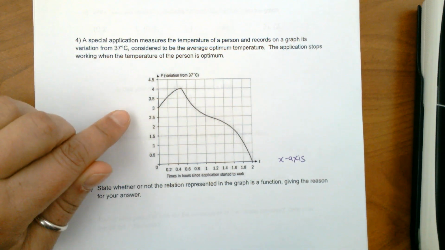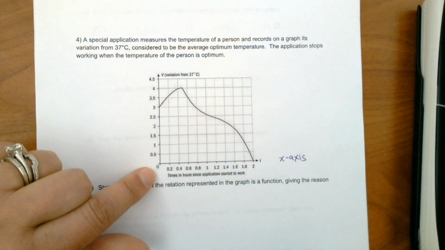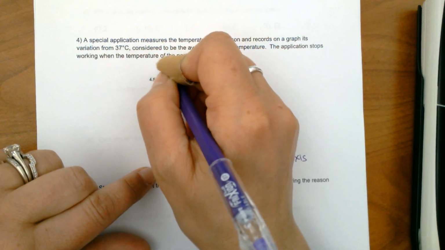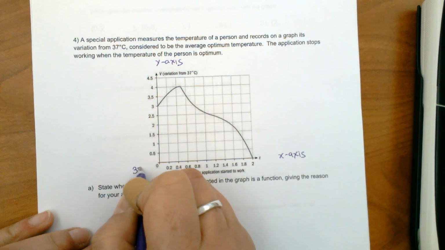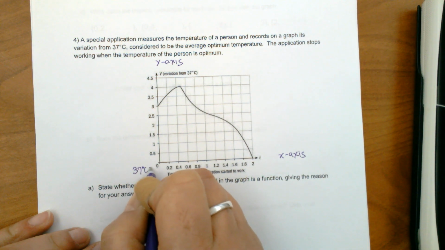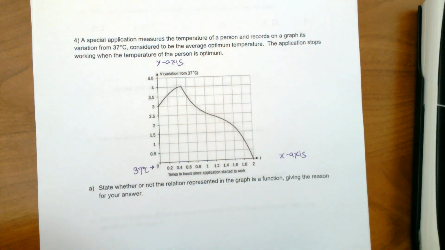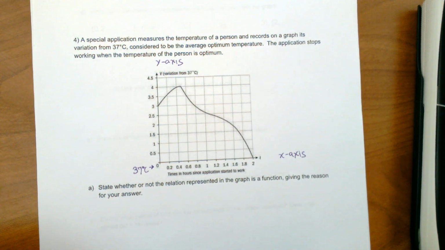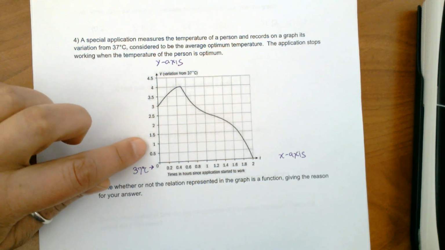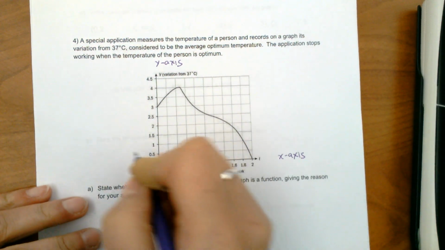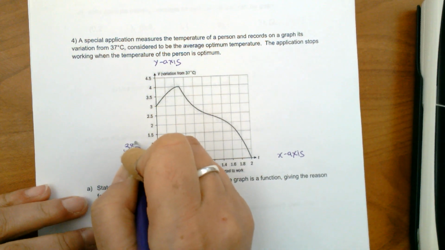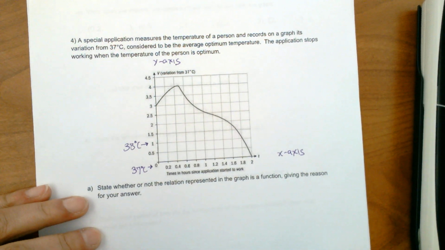What does this mean? At 0, for the y-axis, which is now labeled as variation, 0 really represents 37 degrees Celsius. That's the optimum temperature. When you're at 0, your temperature is 37. Now, if we increase it to 1, if we're 1 above 37, this really means a temperature of 38.